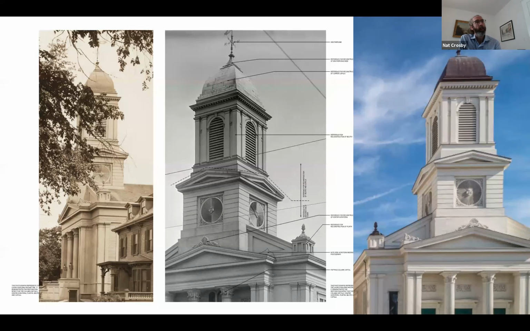It also luckily had more information for us to be able to reconstruct it, and we worked closely with the Cambridge Historical Commission, which was able to provide the photograph on the left, which, although partially hidden by the trees, gave us a good vantage point to understand what that spire was.